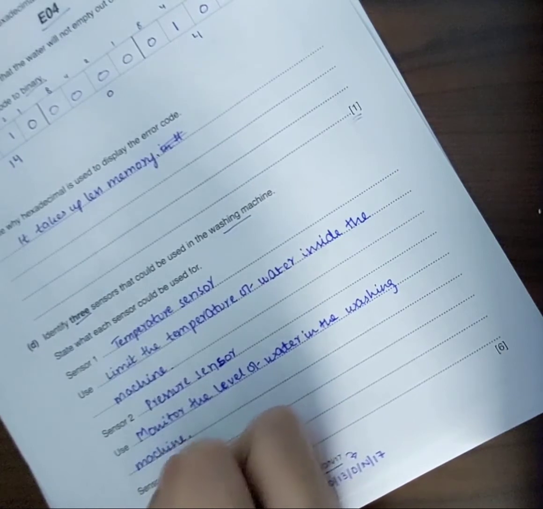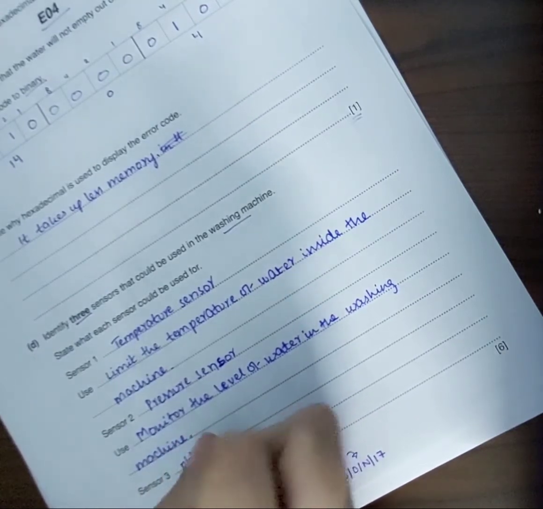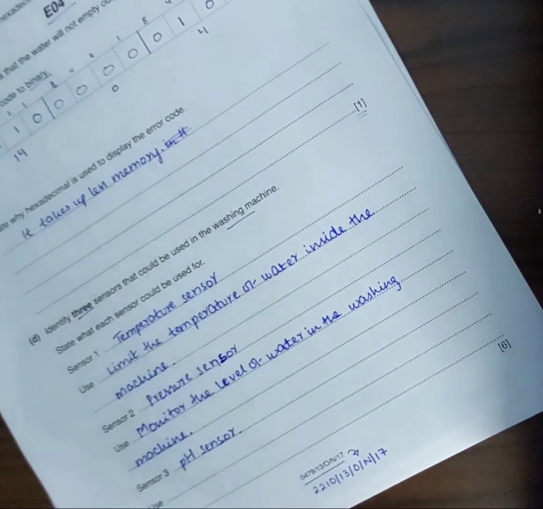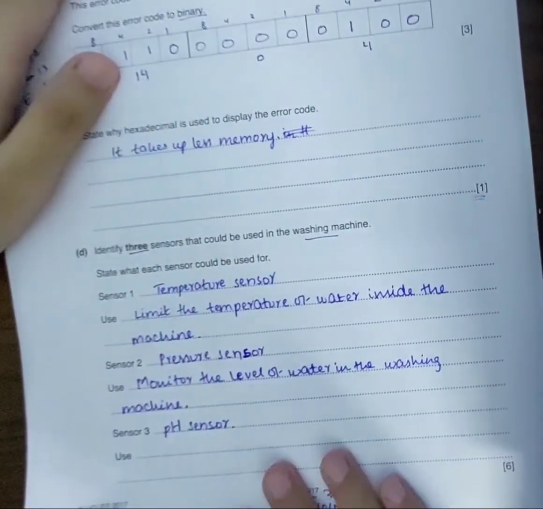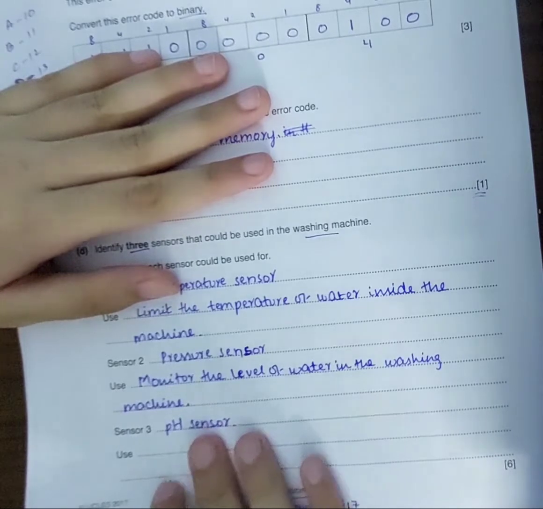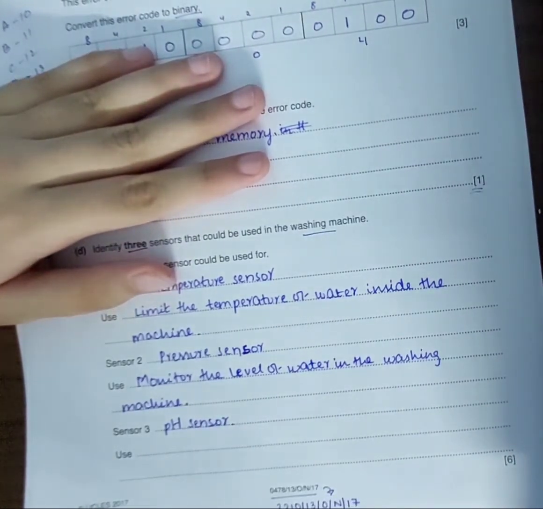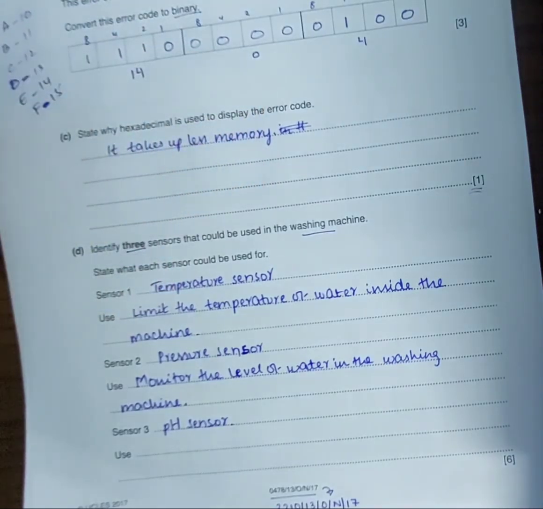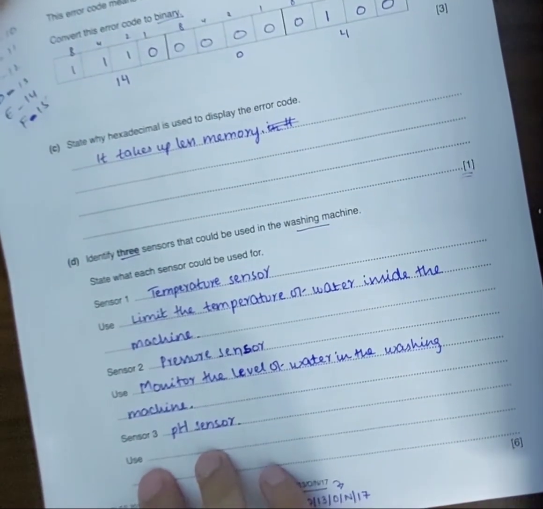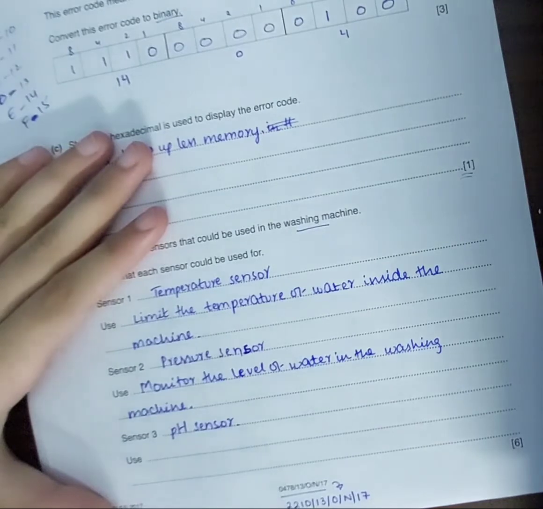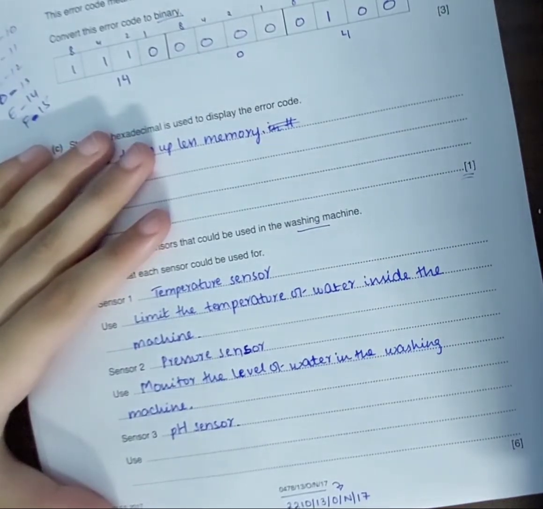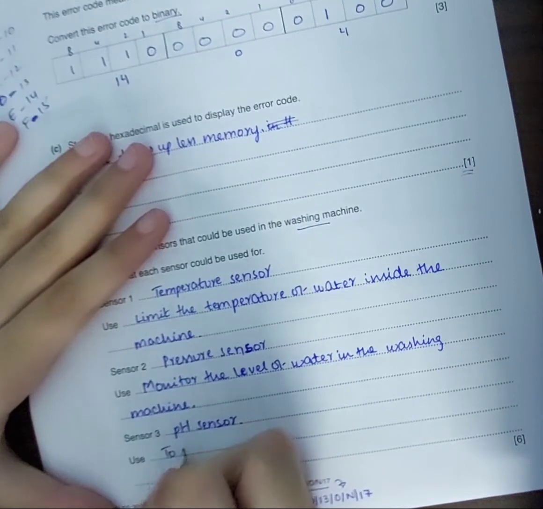And then pH sensor, if you are a chemistry student, then you can obviously sense it, because in the washing machine, when you're washing your clothes, a detergent is placed into it, right? That detergent has a certain pH. So the pH sensor will monitor the level of detergent present in the water, and whether it is in the required value.